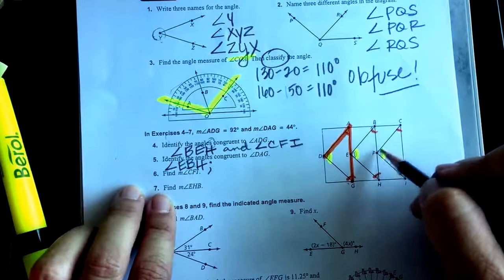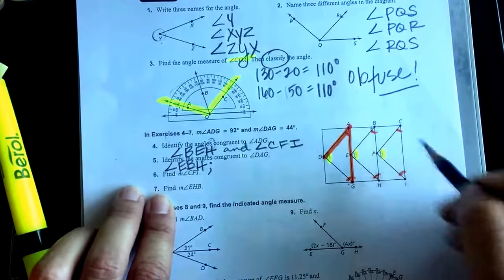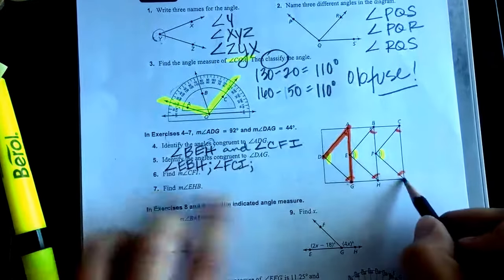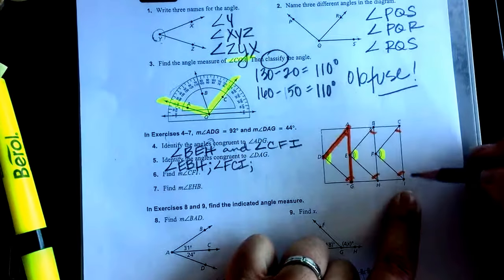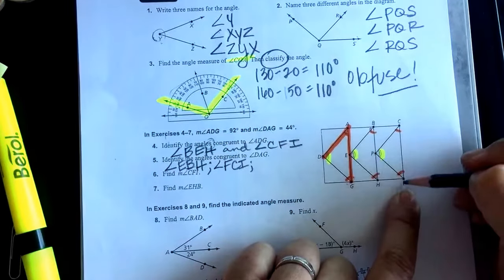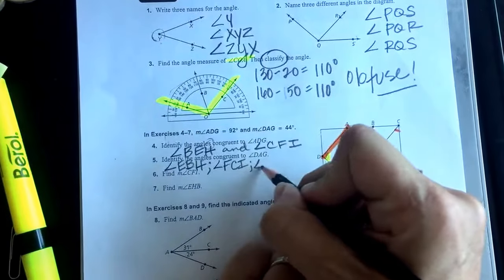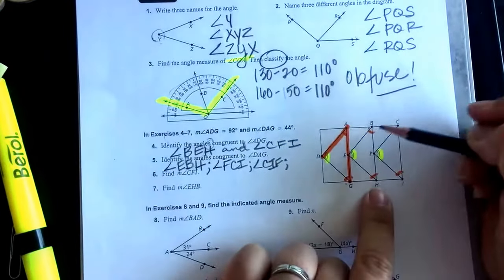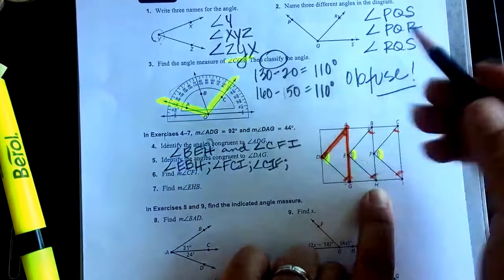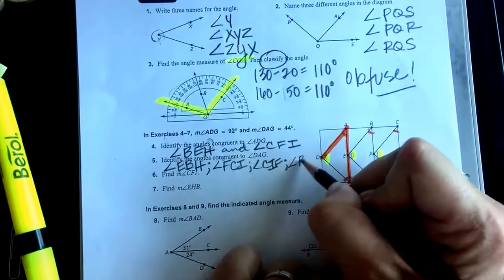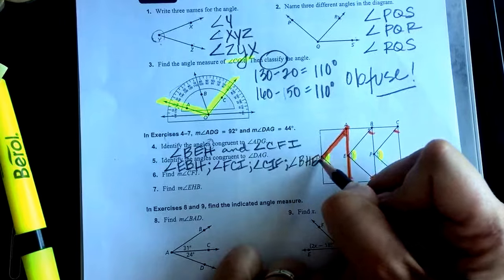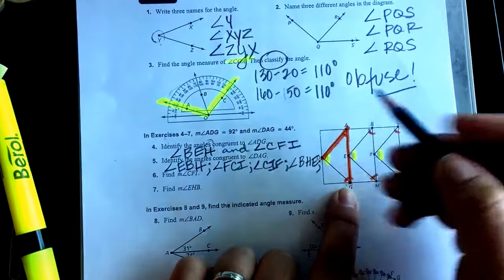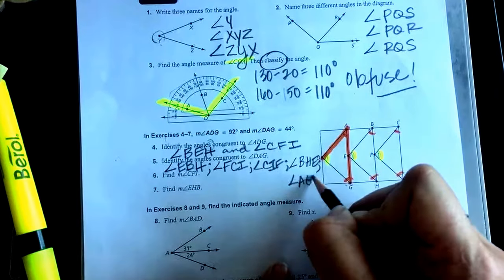Now I've got to go over, I'm just going to go around the figure. FCI, angle FCI. Now I'm going to go down to the bottom right corner. This is angle CIF. You needed all 5 of them. I still got 2 more. Angle BHE. And then last but not least, AGD, angle AGD.